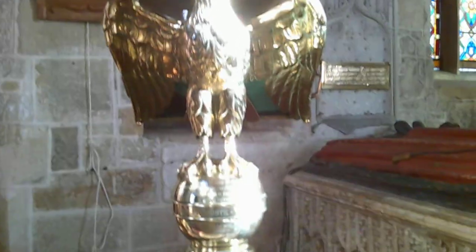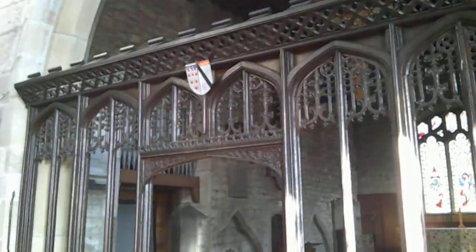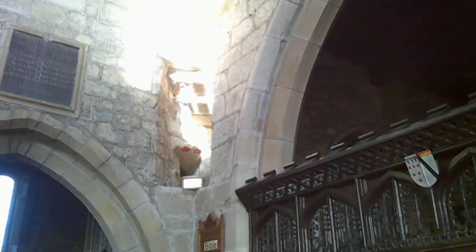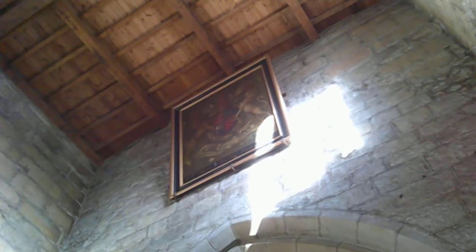And here we have this wonderful eagle lectern, which is dated 1883. The screen is 15th century, so this is pre-Reformation. You can just see up there, that's where the rood loft stairs came out. They still do come out, but they now come out into what has been described as a shelf of air. The royal arms are dated 1793.